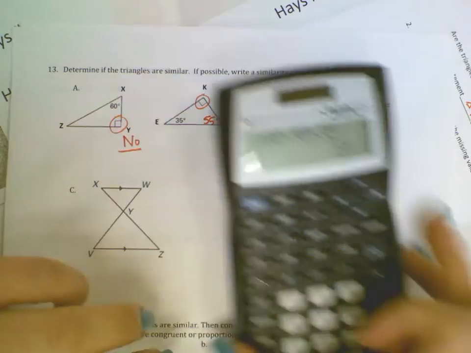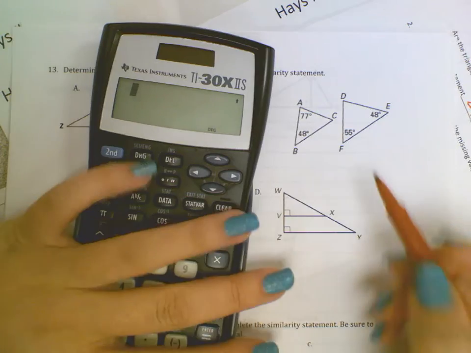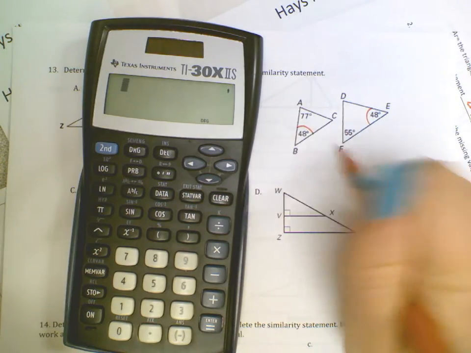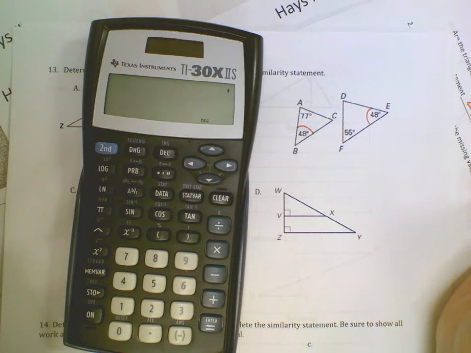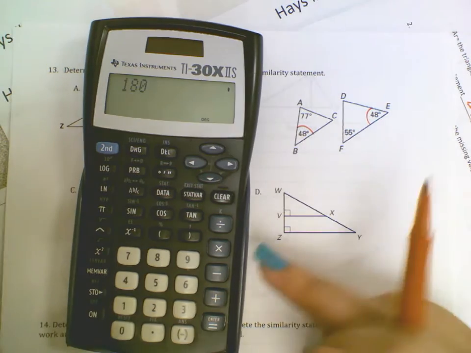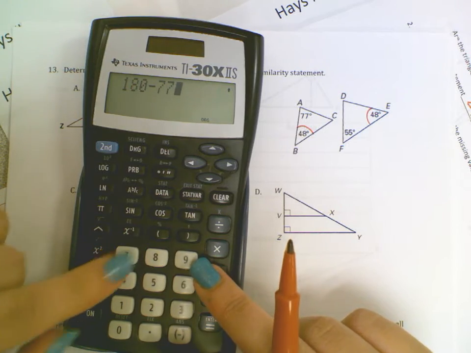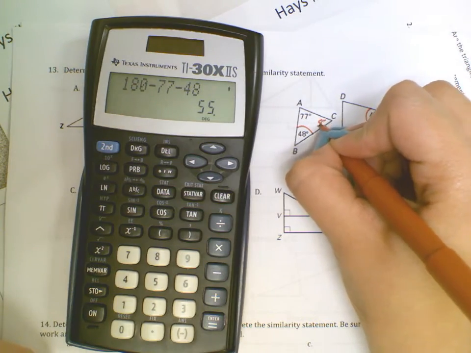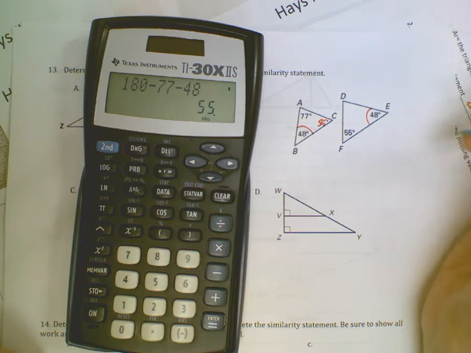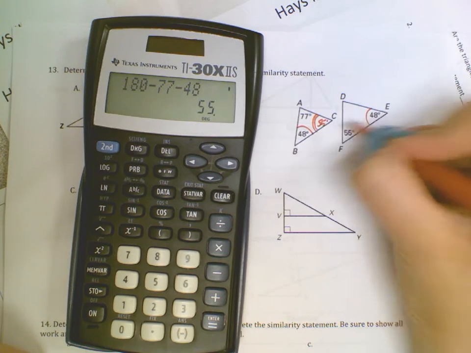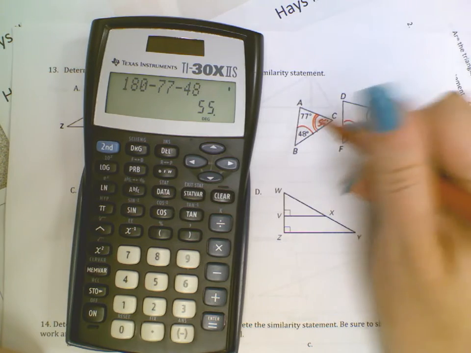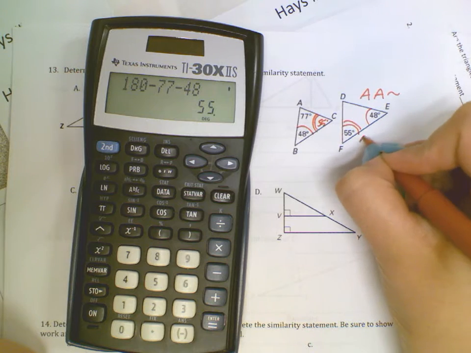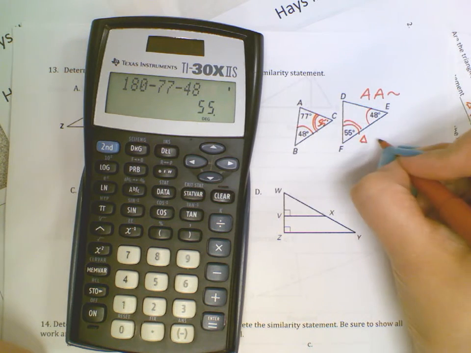For B, we have the same thing where we're given some angles, but not all of them. We're given 48 is the same as 48, but then 77 and 55. We don't know if that'll work out. So I can do 180 minus 77 minus 48 to find that the last angle here needs to be 55. Since this angle is 55 degrees and this angle is 55 degrees, I know that these triangles must be similar by angle-angle similarity.